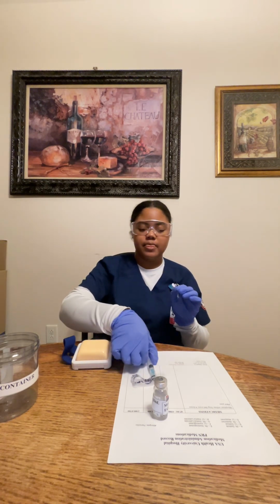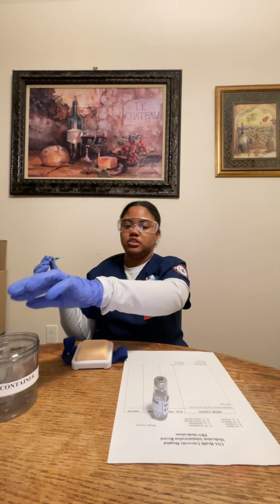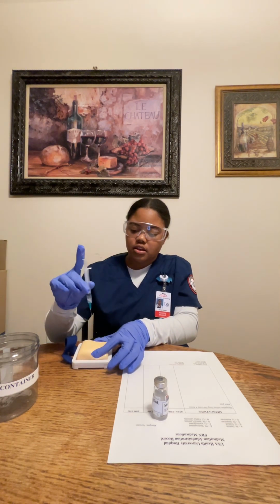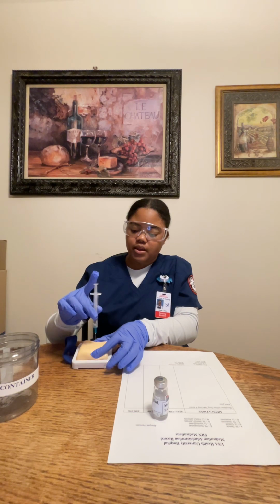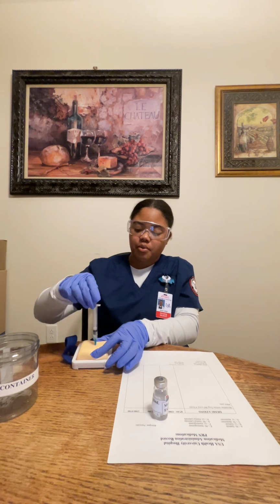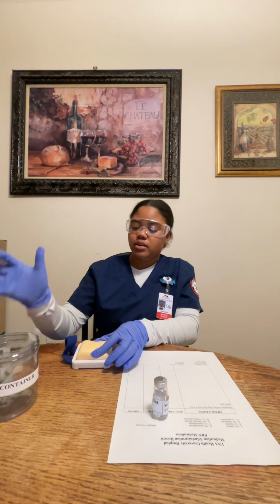We're going to take this and put it in our sharps container. For intramuscular, we have to spread the skin. I will insert at a 90-degree angle, pull back for aspiration, and then inject. Take that out and move it to the sharps.